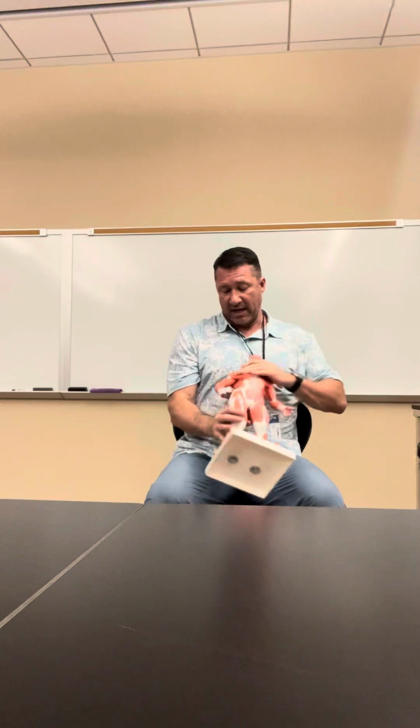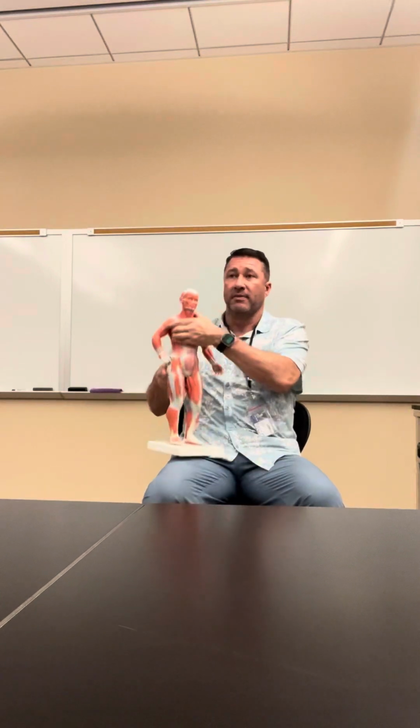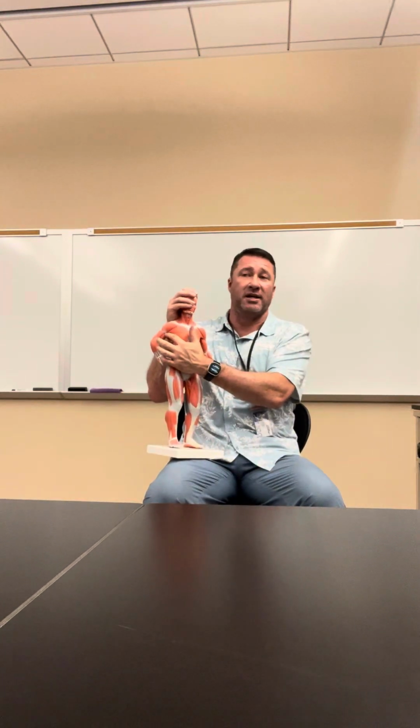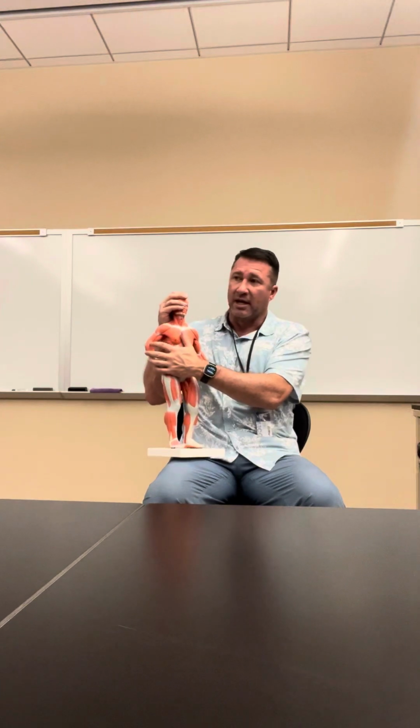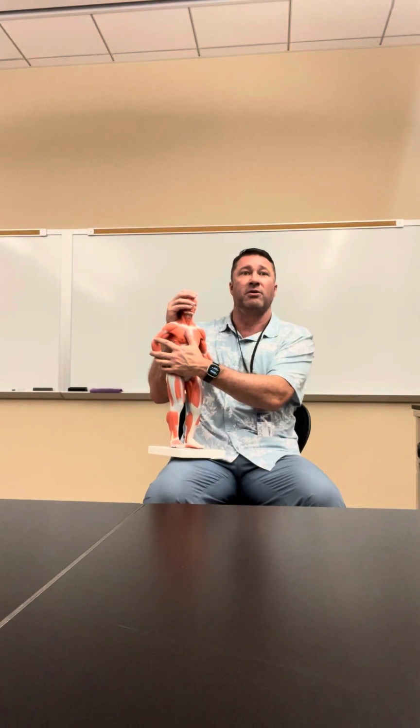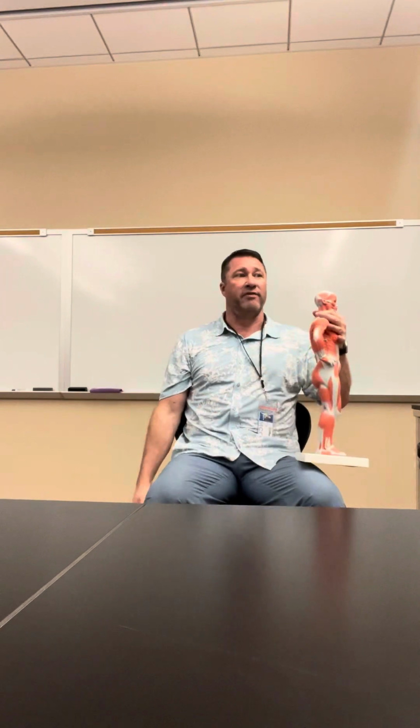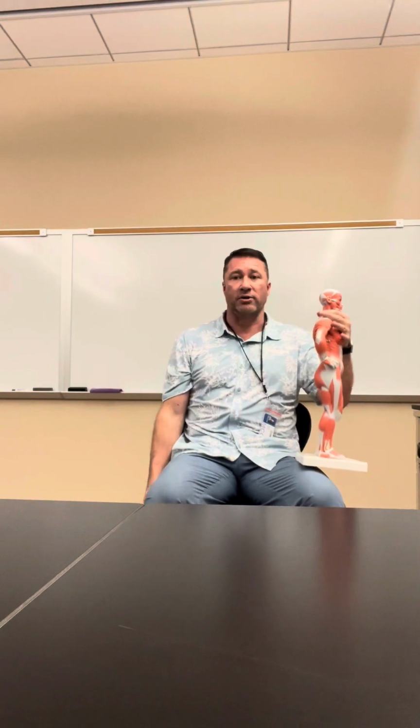We then have the brachialis. So the brachialis, its origin is on the upper humerus, and it inserts basically onto the condyle of the radius. Its job is to flex a semi-pronated forearm, right? So if you're doing hammer curls or dancing like a robot, that would be the brachialis.